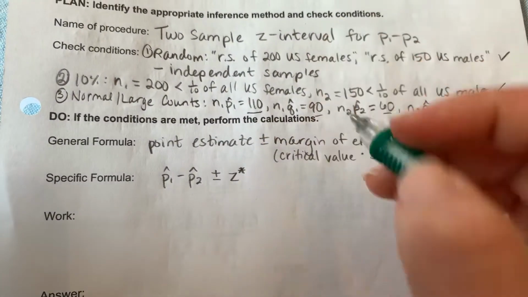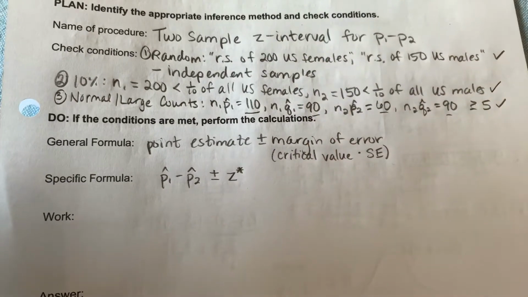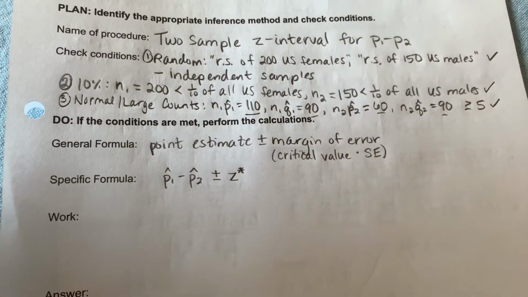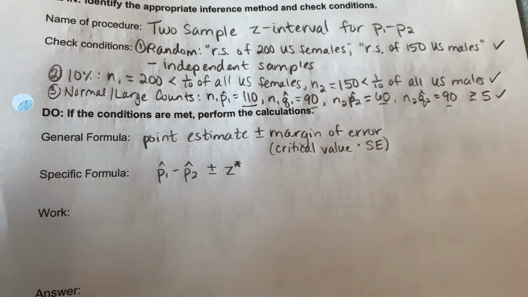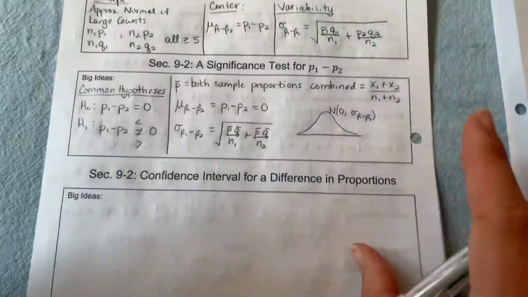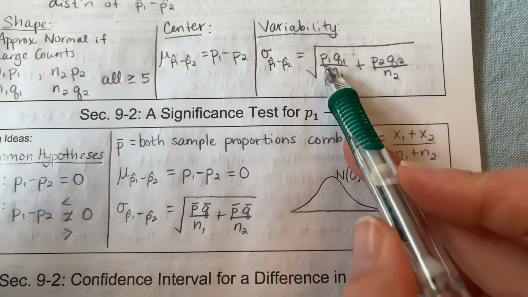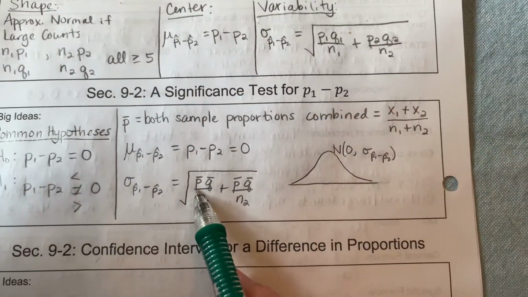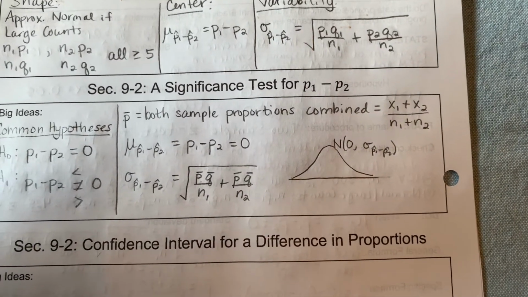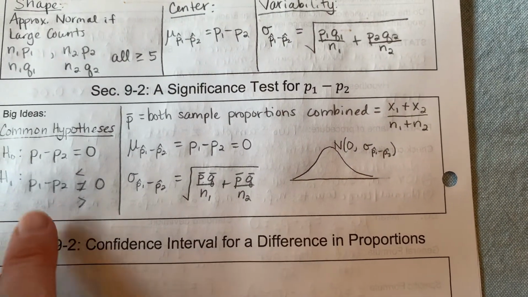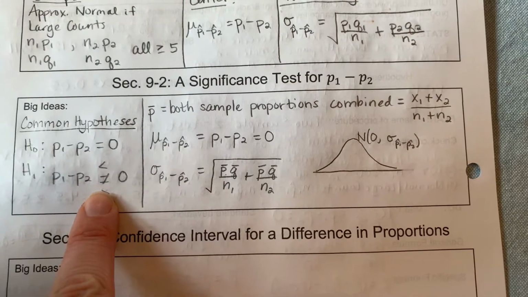And then the standard error, we're thinking that it will be similar to that standard deviation formula that we've been using for hypothesis tests, but now instead of being able to use the true population proportions or even the pooled proportions, we're not assuming that these population proportions are the same. We're not making these assumptions over here that we did for the test.